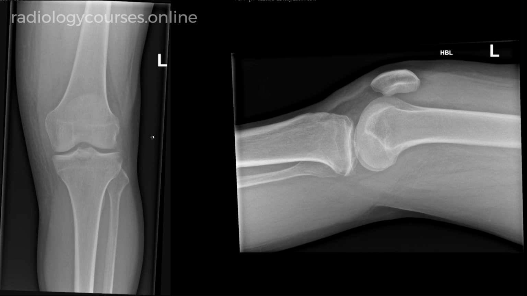First and foremost, I would like to talk about the soft tissues. What we have here is suprapatellar fullness. In the context of acute trauma, features are most likely to represent hemarthrosis. There is no fat-fluid level to suggest lipohemarthrosis or an intra-articular fracture.